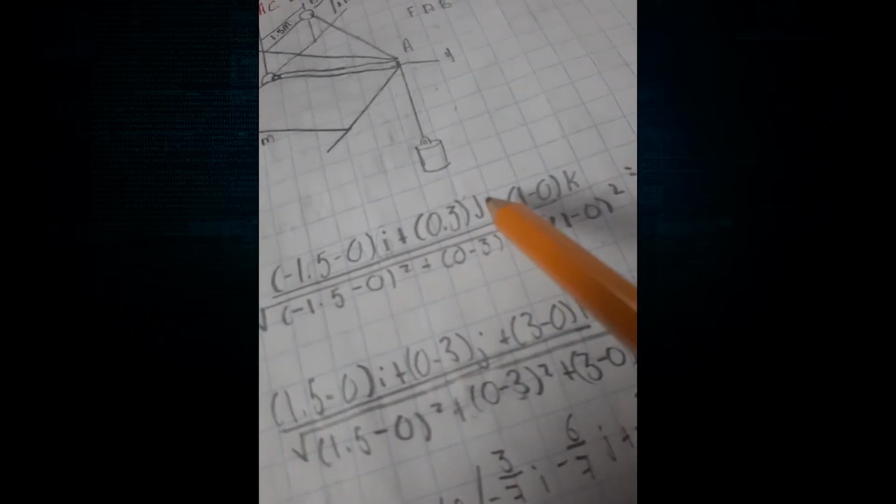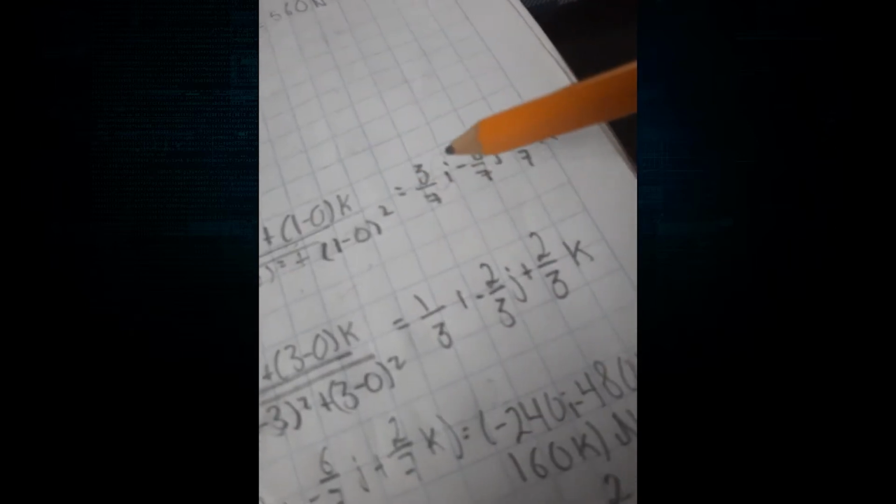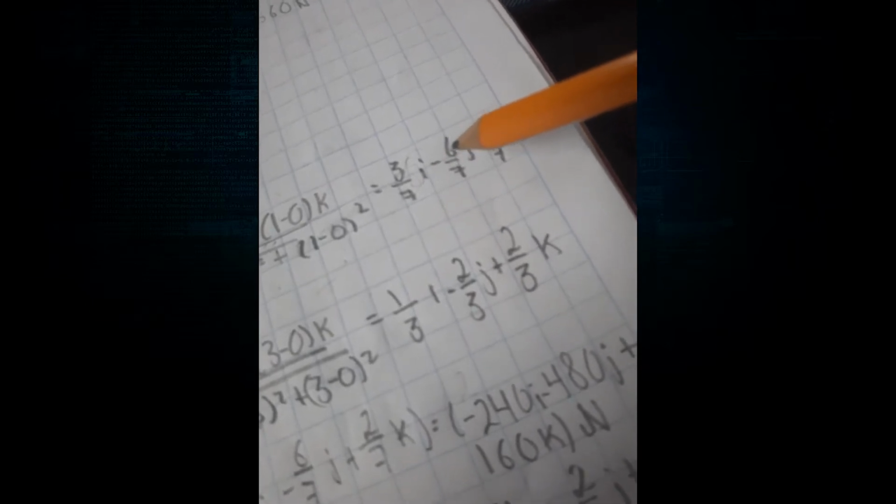We have the first part in the letter i, the other in the letter j, and the letter k, but we need to calculate the square of this, to eliminate the exponent 2, and the answer is 3 divided by 7 for i, minus 6 divided by 7 for j, and 2 divided by 7 for k. It's the same case for the vector AC.